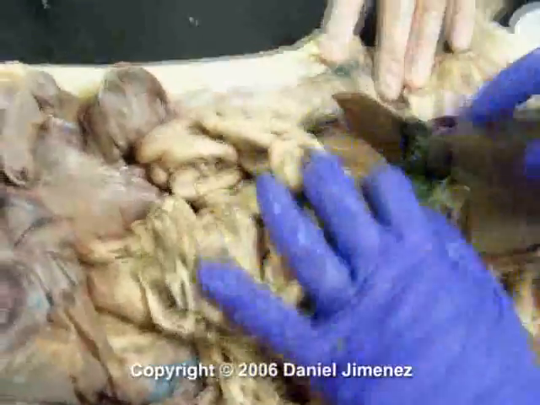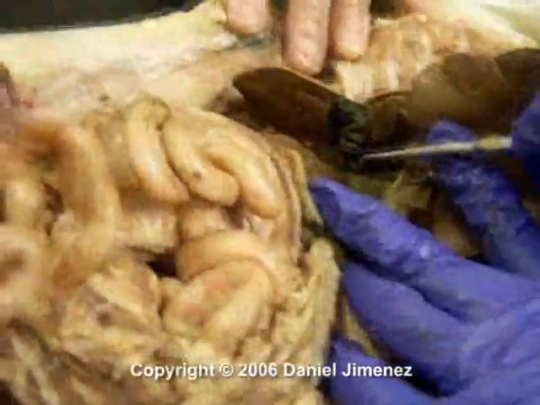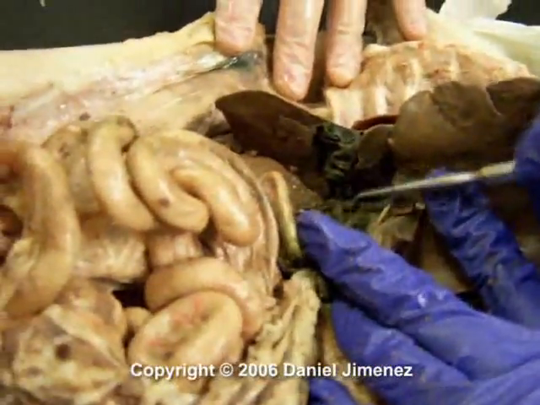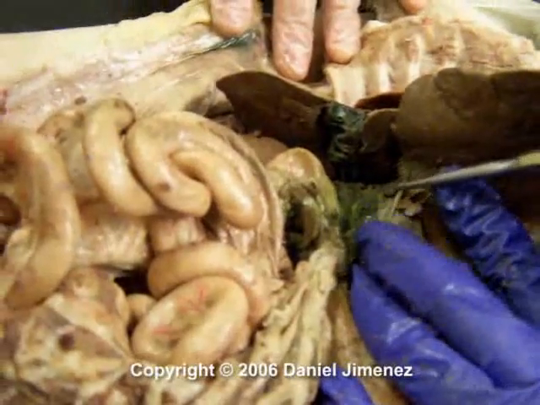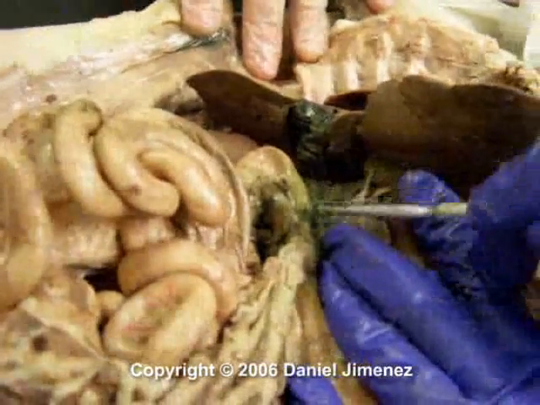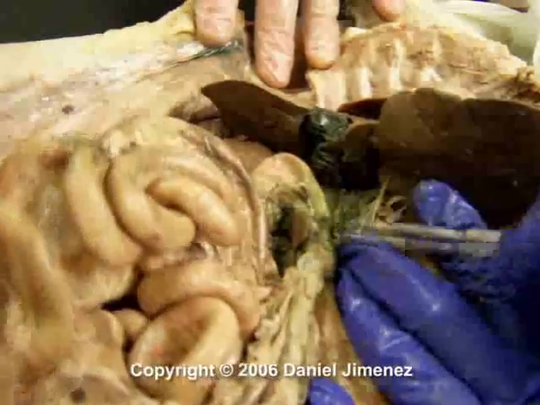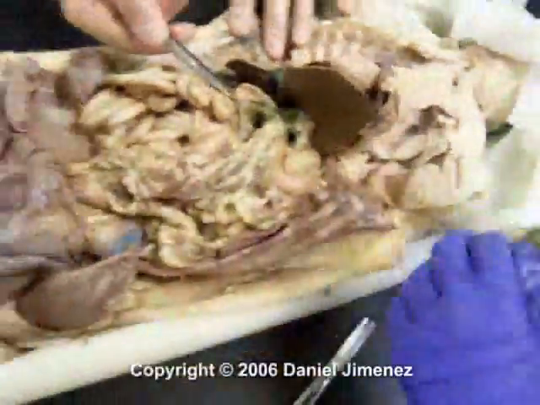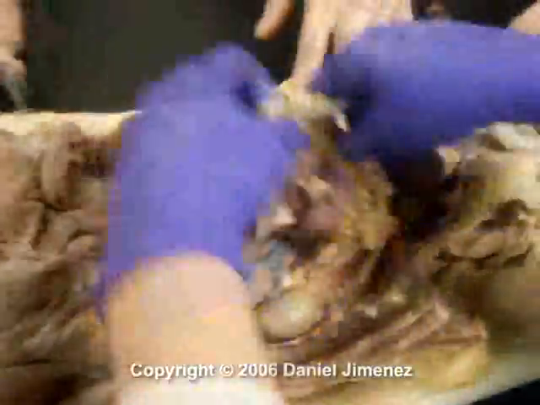Up here you have your ducts. So, the duct coming off the gallbladder is your cystic duct. The duct coming off the liver is your hepatic duct, and they both join to form the common bile duct. Okay? So that's your digestive organs.